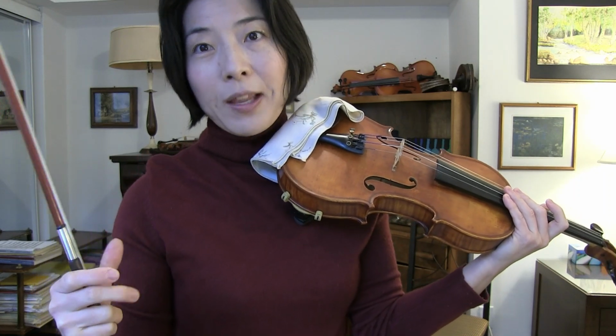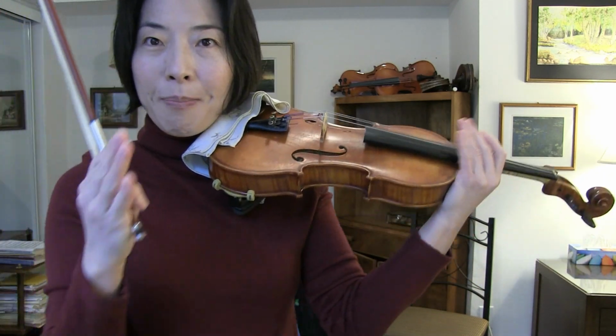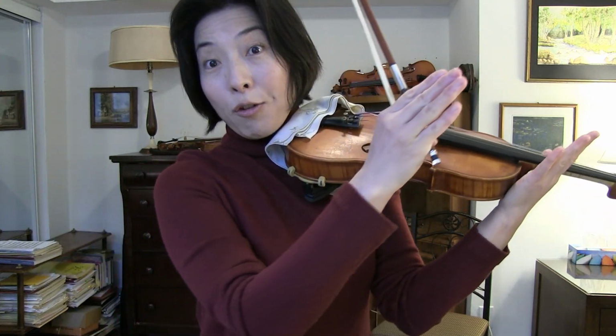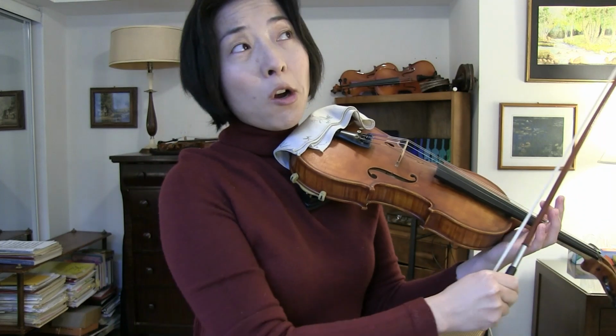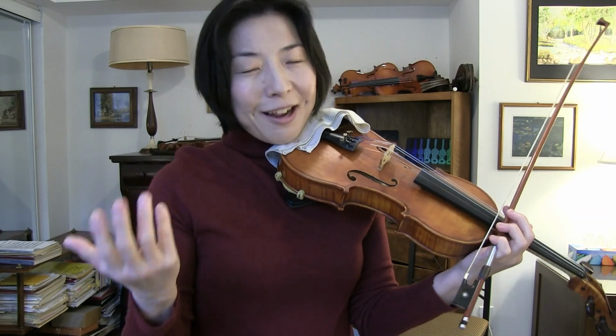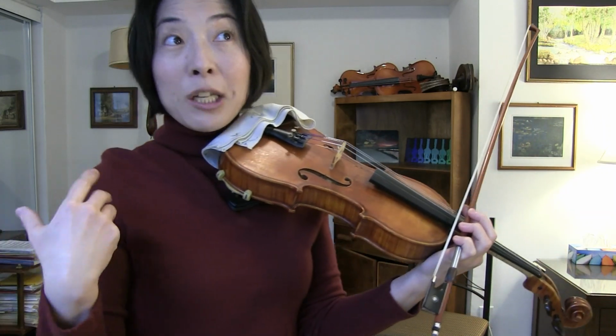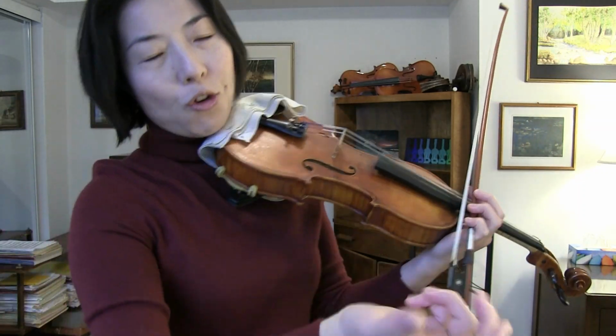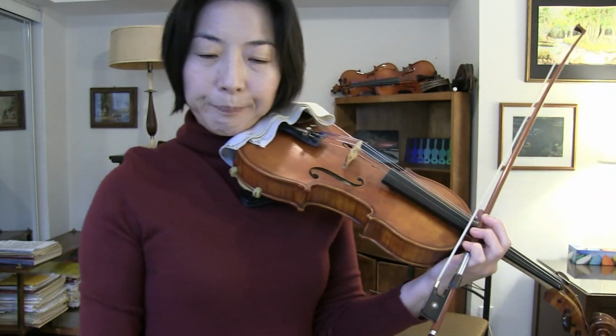Of course, there are many types of vibrato, because we use vibrato as a tool of musical expression. It also depends on what era the piece is from, whether you're playing a Baroque era, classical era, or romantic era. When we talk about the Baroque era, we're talking about the time of Johann Sebastian Bach and others. In the classical era, a typical composer would be Mozart, and in the romantic era, Brahms, Dvorak, Tchaikovsky, and so on.